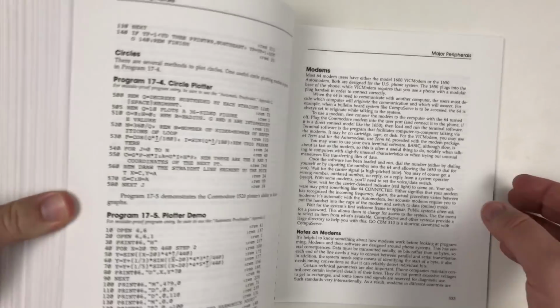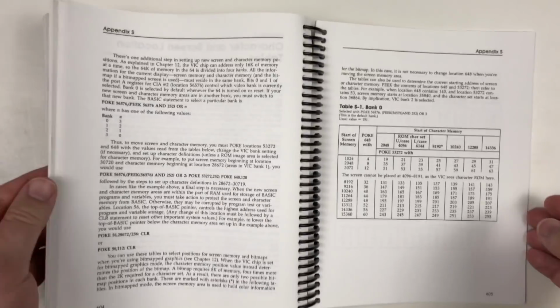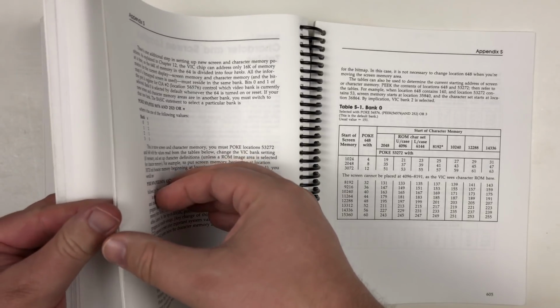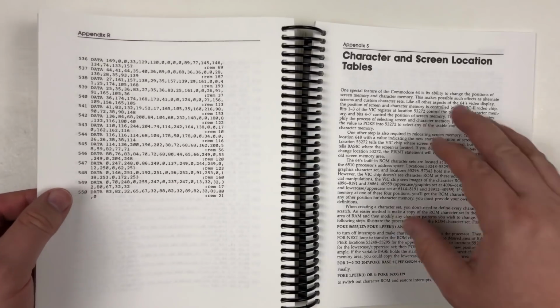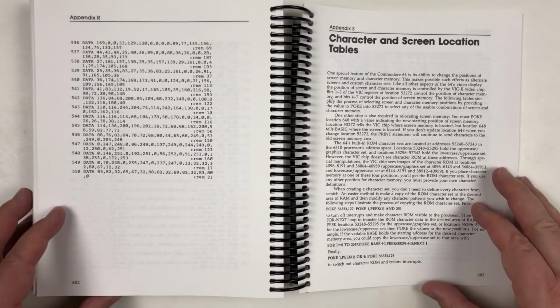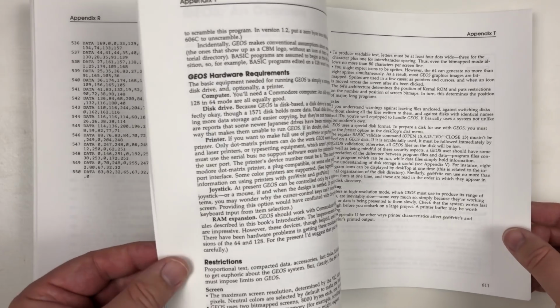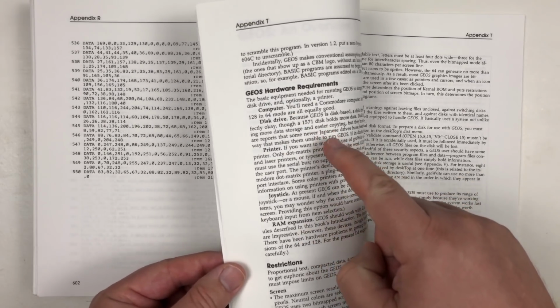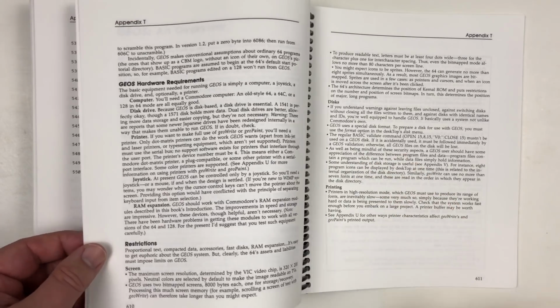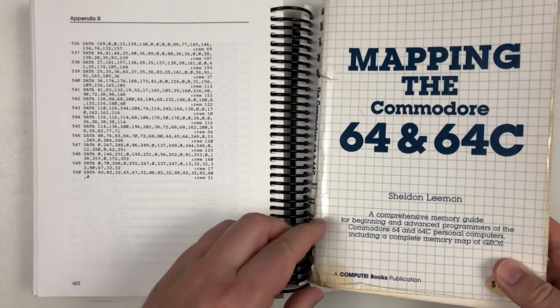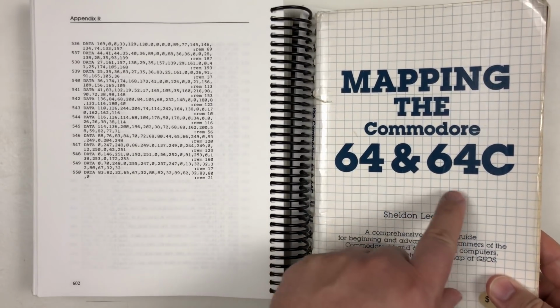And then at the end, some extra appendices, starting with Appendix S, some extra character and screen location tables, and then a number of extra sections about GEOS. So really, they very much did the same thing as Mapping the Commodore 64 and 64C.